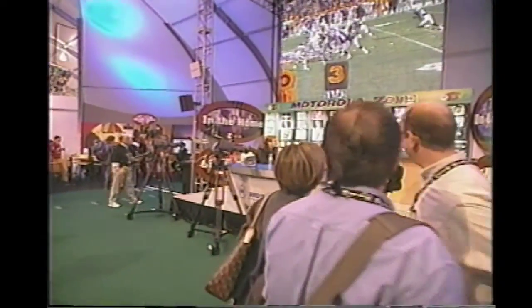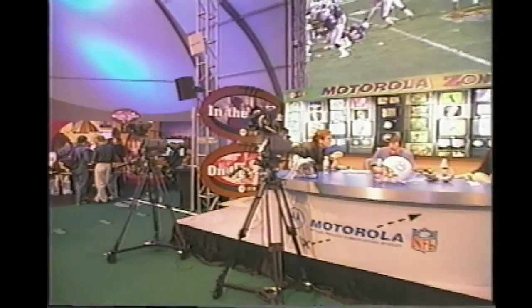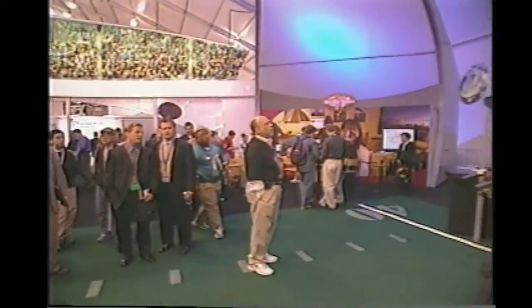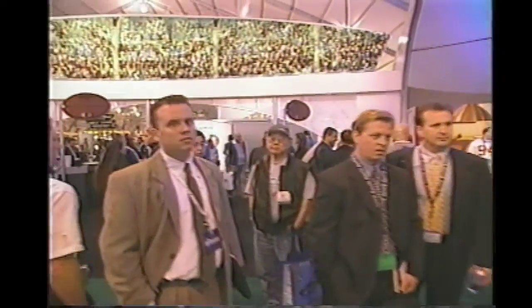When he delivers the pass, and it puts him in a completely defenseless position. Watch him go up in the air, and Ray Lewis hits him right in the throat.